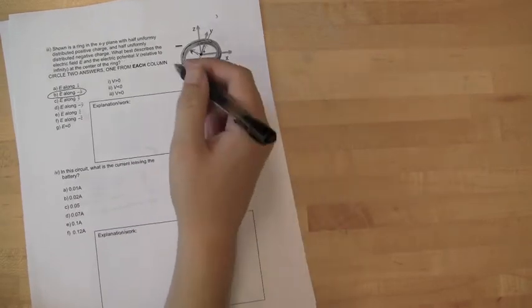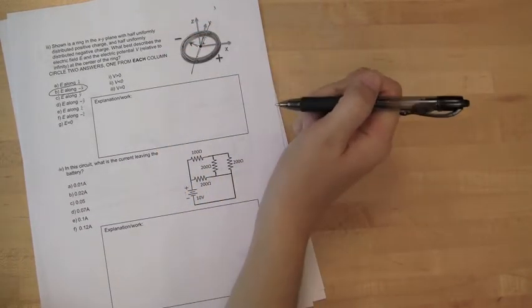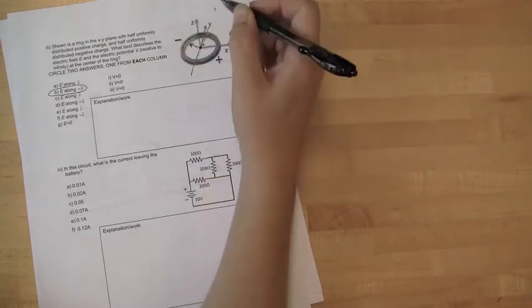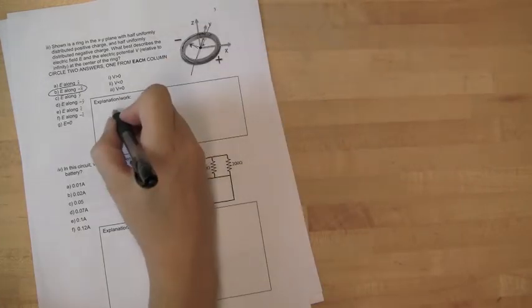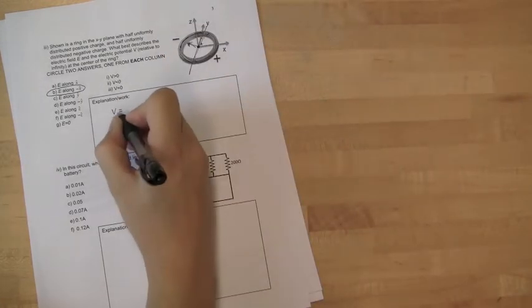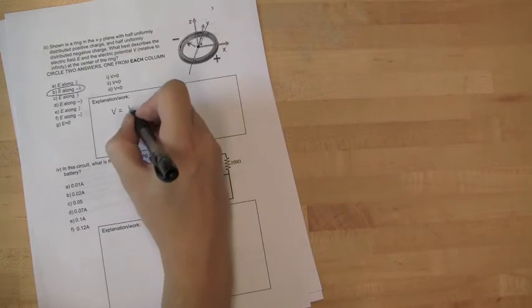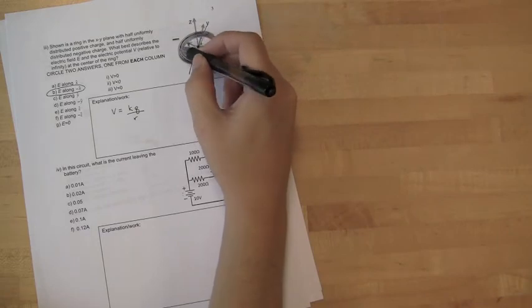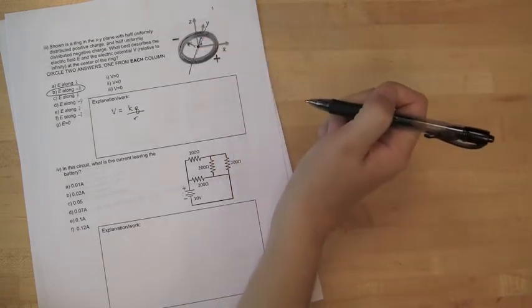And let's see, the electric potential. The way to think about this is that the potential due to a single charge somewhere on this ring is K times the charge divided by the radius. And all of these charges are at the same distance.